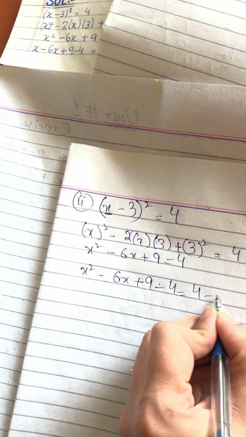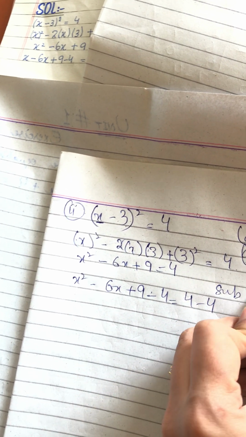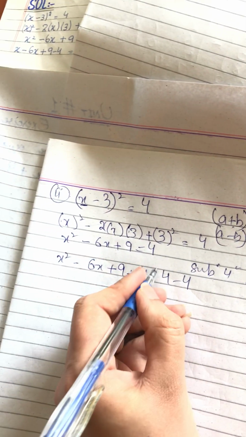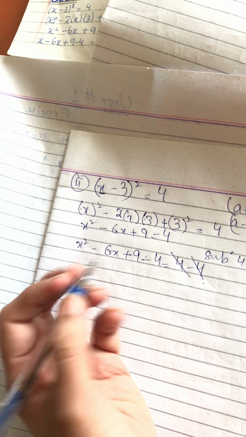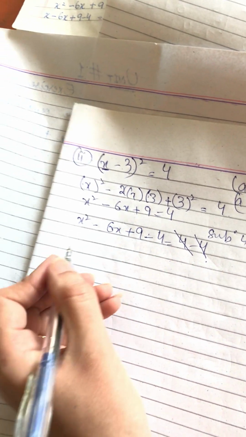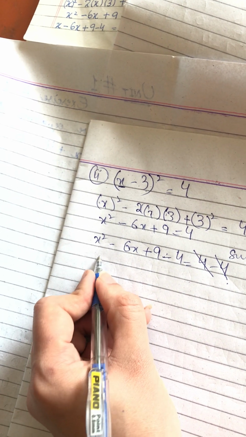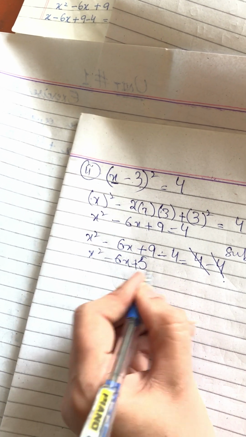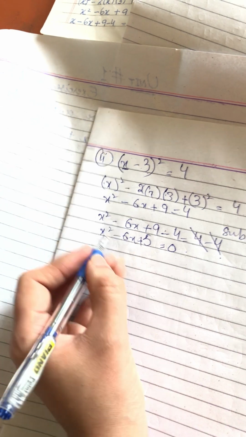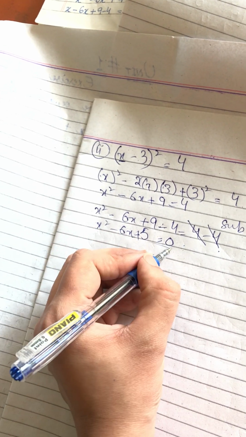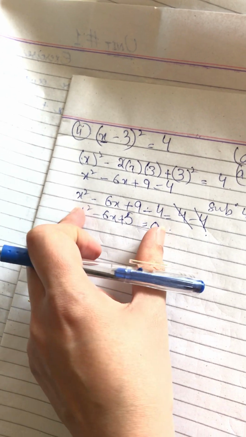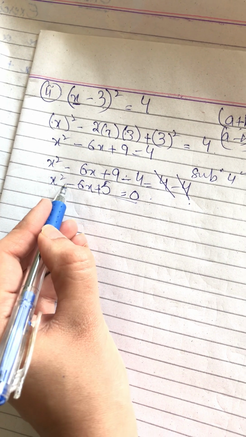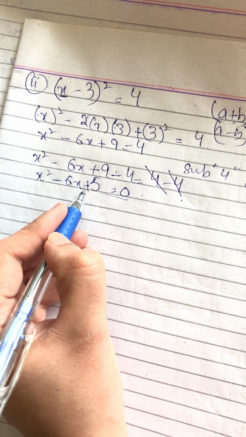4 minus 4. We will subtract 4 on both sides. So from here it will be cancelled, and from here it will be subtracted from 9. So we will get 5 equals to 0. Now this is the required expression. This is the required algebraic expression. It's same as in the question number 1. So we will solve it by midterm breaking.